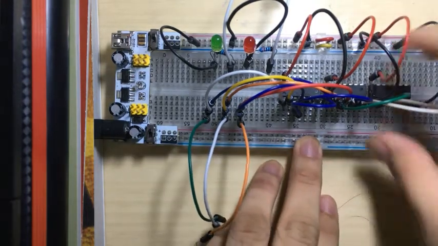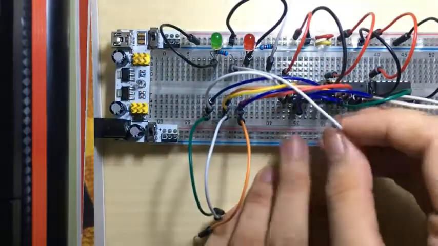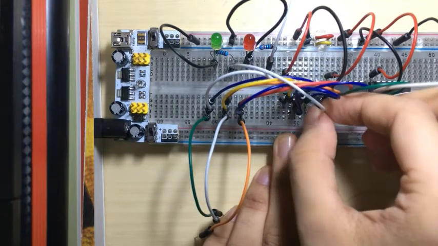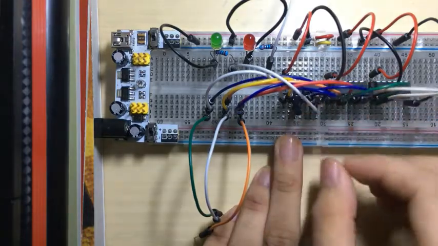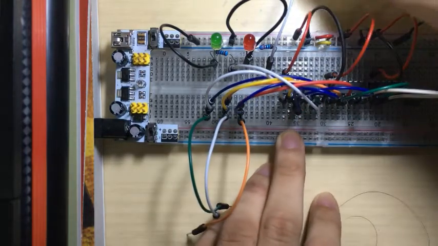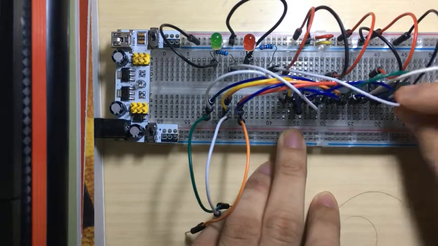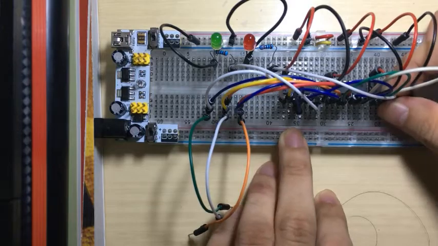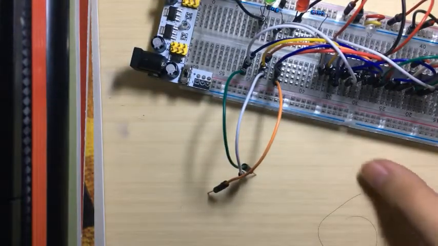Now, to connect our output, the sum, or the green LED, is connected to the output of the second XOR gate, and the carry is connected to the output of the OR gate. Now, to test, we should power it on.